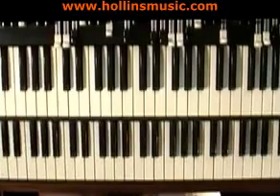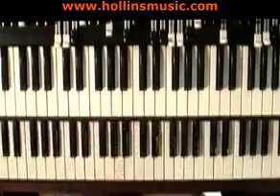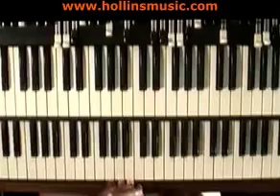Okay, now let's go a little further. Mainly, when you talk about jazz chords, many times they're built off of dominant 7 chords. Not all of the time, but many times. And a little later, we'll talk about a few other types of chords. But let's talk about the dominant 7 chord right now.